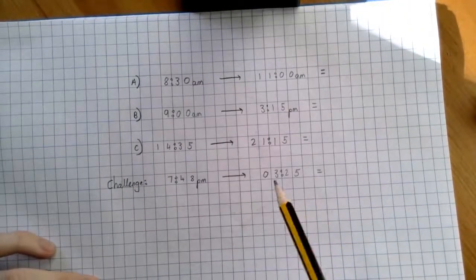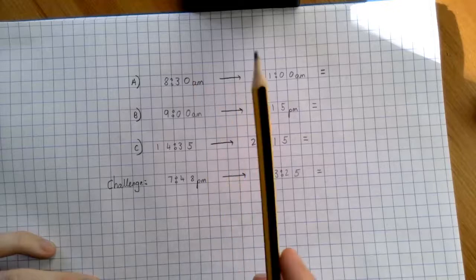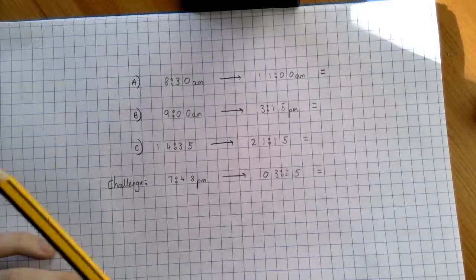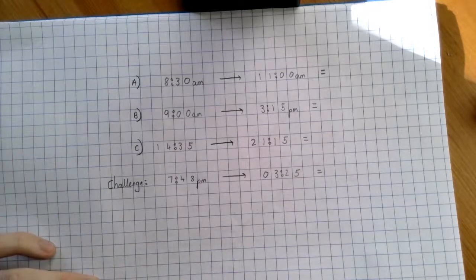Do use those same strategies that we've practiced. First of all, make sure they're the same. The challenge is a challenge for a reason. So if it's 12 hour, make sure they're both 12 hour. If it's 24, make sure they're both 24. So draw a number line if you need to. I would encourage you to for all these questions. It's just good practice. So pause the video, have a go, and then we'll look at some answers in a minute.